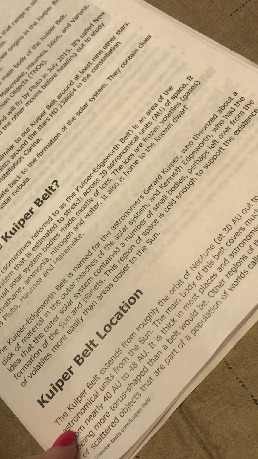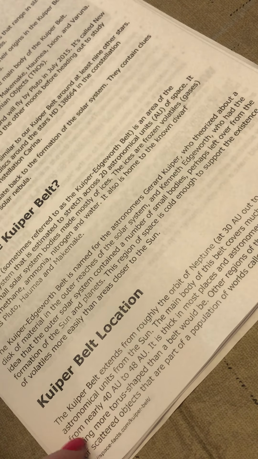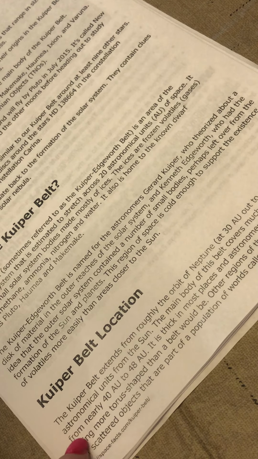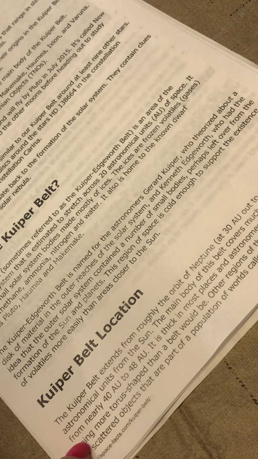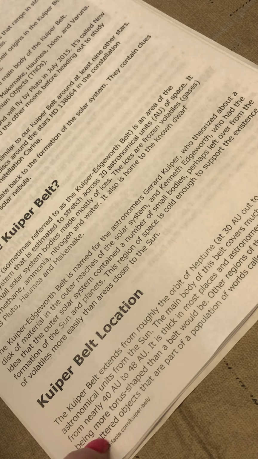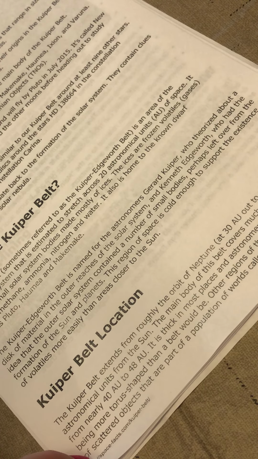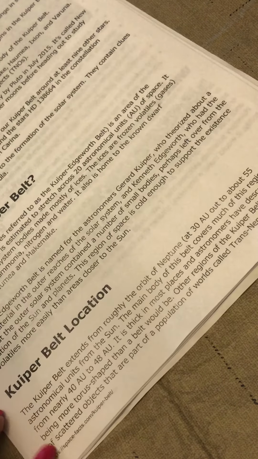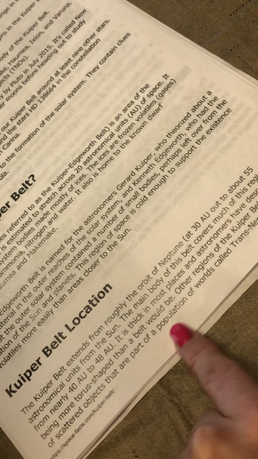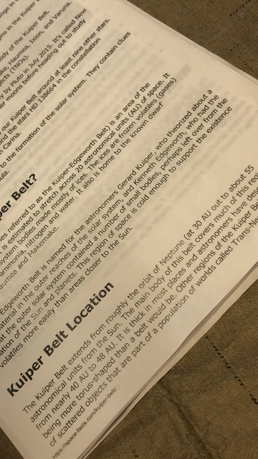The Kuiper belt extends from roughly the orbit of Neptune. The main body of this belt covers much of the region, ranging from nearly 40 AU to 48 AU. It is thick in most places, and astronomers have described it as being more torus-shaped than a belt would be. Other regions of the Kuiper belt include a disk of scattered objects that are part of a population of worlds called trans-Neptunian objects.